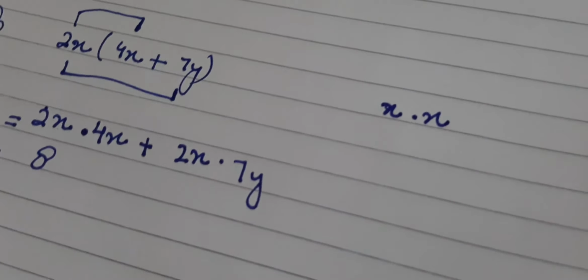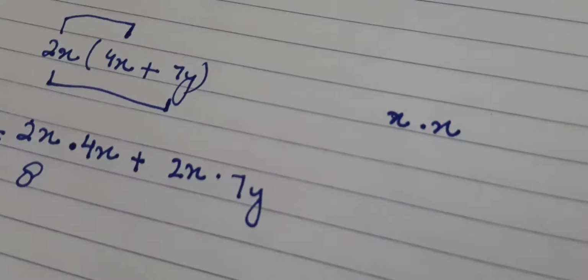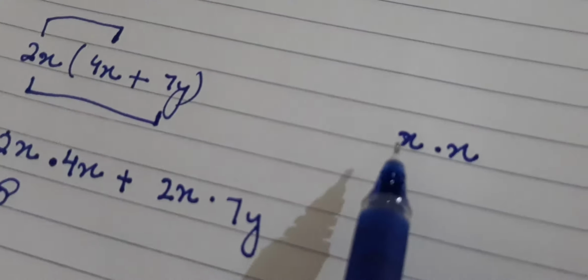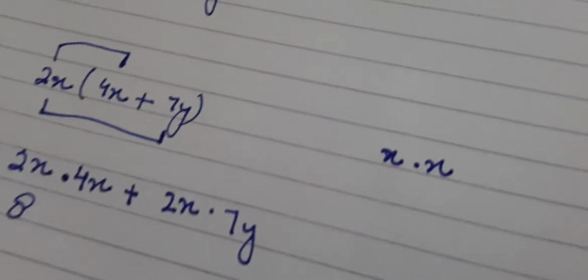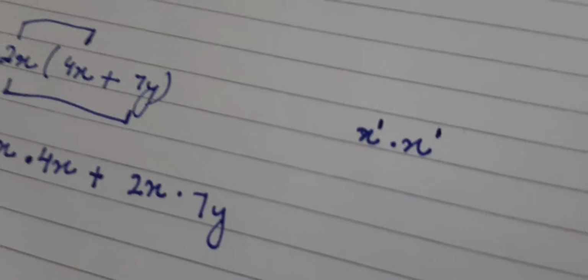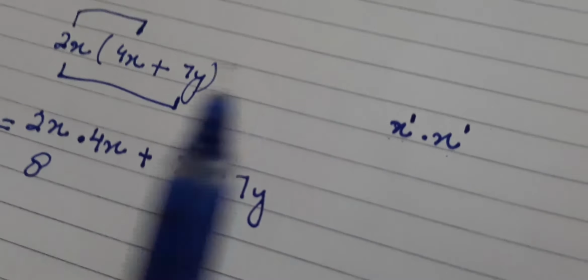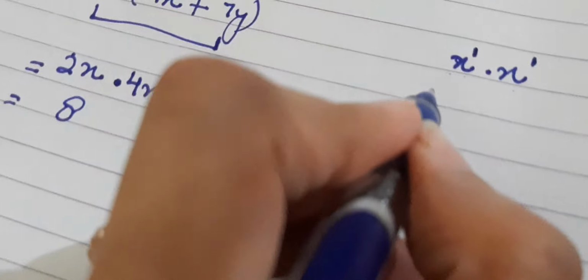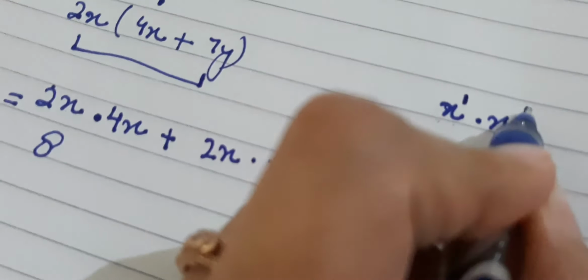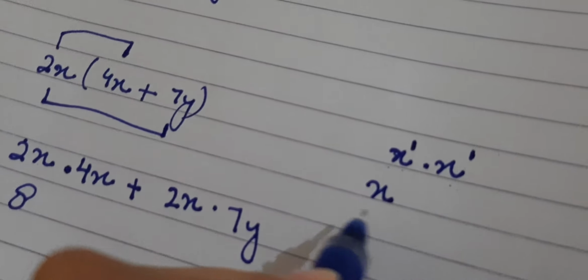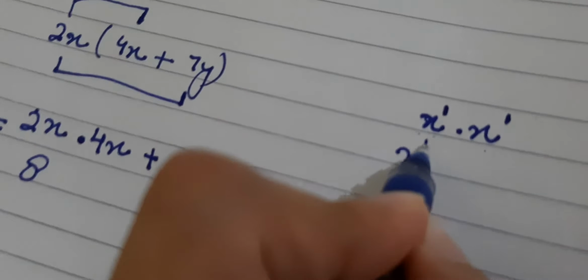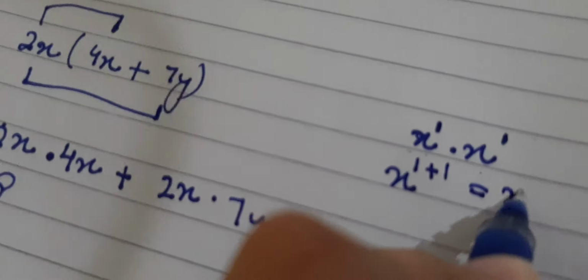So what is the power or the exponent? The number over here on the variable or number is called the power. For example, there is no power you can see over x, but still there is a power of 1 over here. So when we multiply the same variable twice, their powers will add.